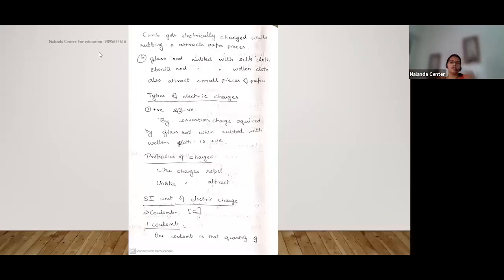Most important questions will come from what is a Coulomb? What is unit of a charge? Define 1 Coulomb. Define the unit of charge. What is the unit of power? Define 1 unit of power. What is unit of work? Define 1 unit of work. Such questions are very common. So, please, give special attention to all these things.